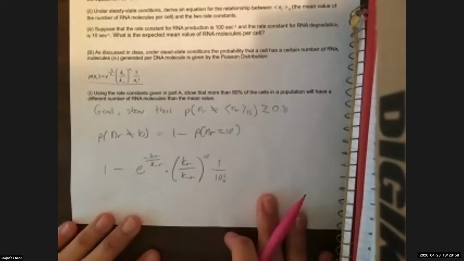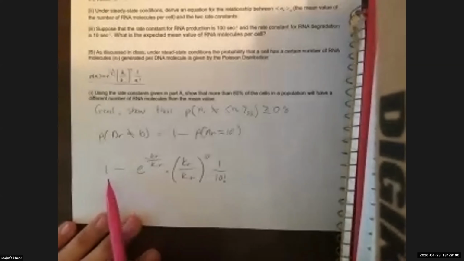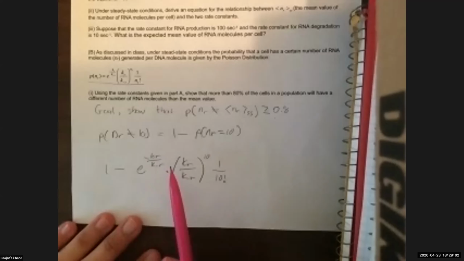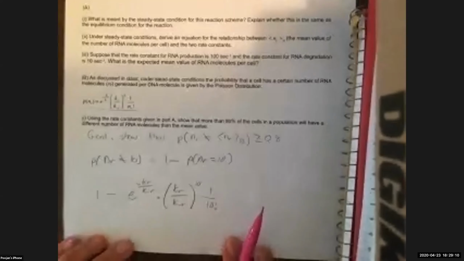Hopefully that's clear, but I guess I'll just read this aloud. This is 1 minus e to the negative kr over k negative r times kr over k negative r to the power of 10 times 1 over 10 factorial. Okay, any questions so far?